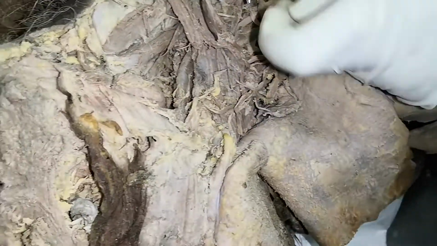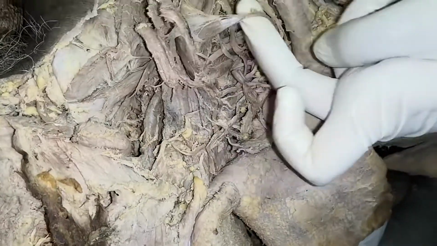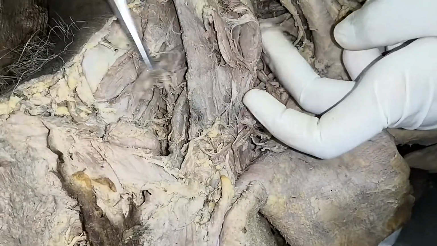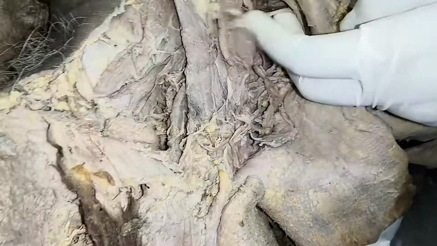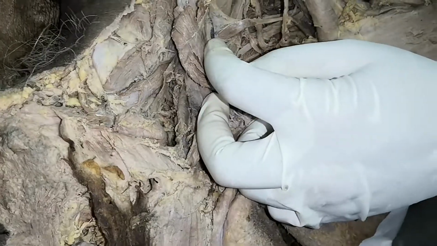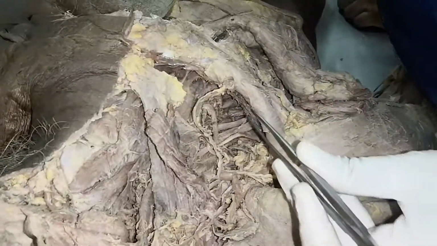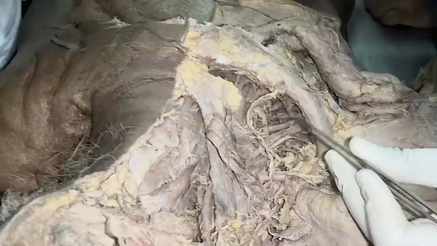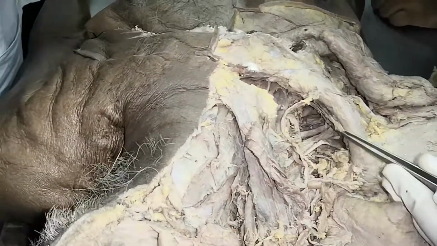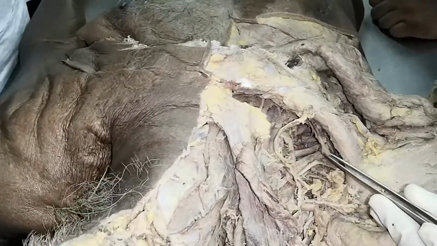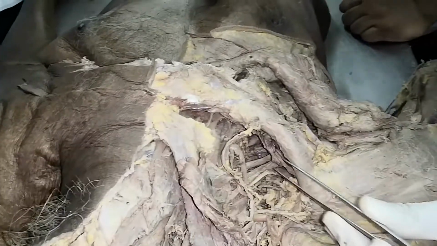So inferior belly of omohyoid muscle is continuous with the superior belly of omohyoid muscle. So this subclavian triangle, the structures we have to identify, first one is subclavian vein behind the clavicle. Behind the clavicle, subclavian vein.